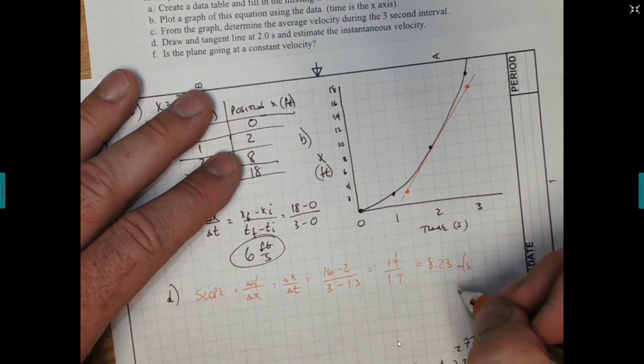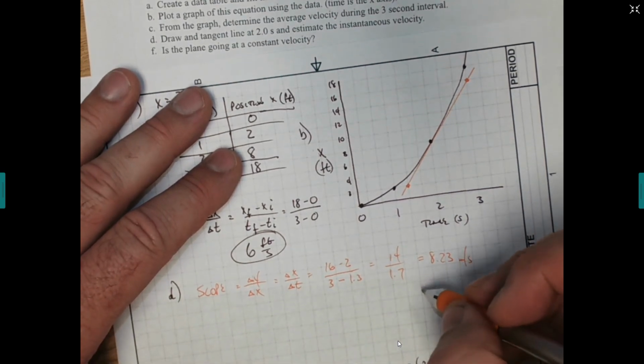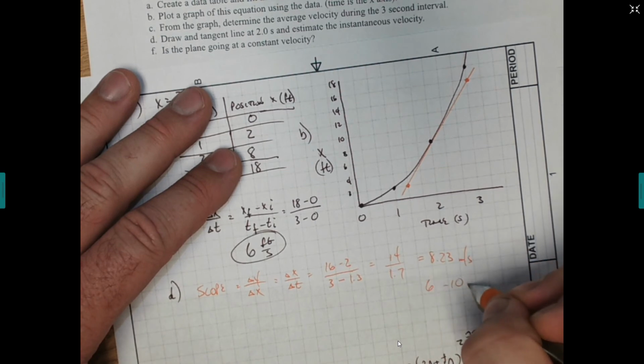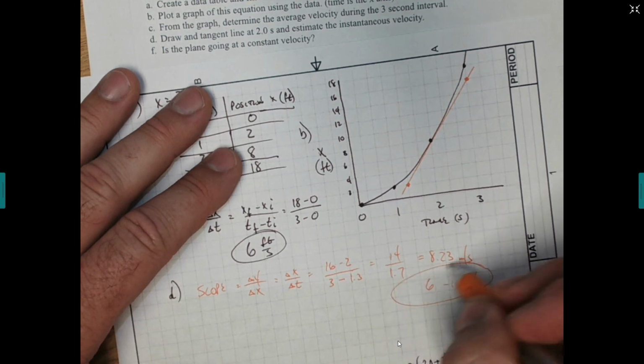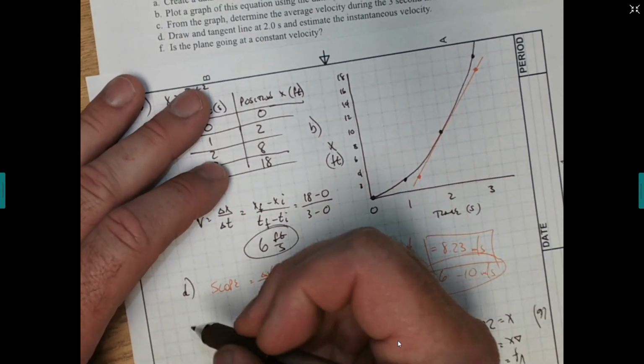Okay, now is that perfect? Is that correct? It's an estimate. So you probably could have gotten anywhere from about 6 to 10 meters per second, depending on how you drew your line and which points you picked. Any of those would probably be pretty good because it's just an estimate. We're doing the best we can.